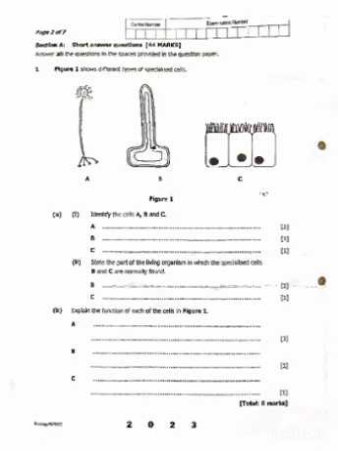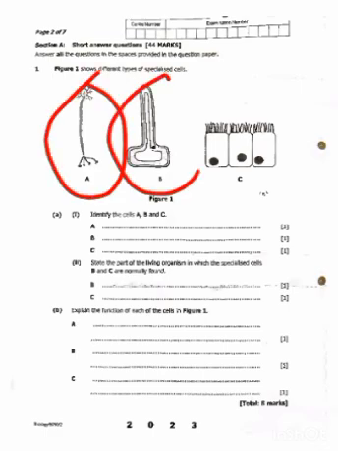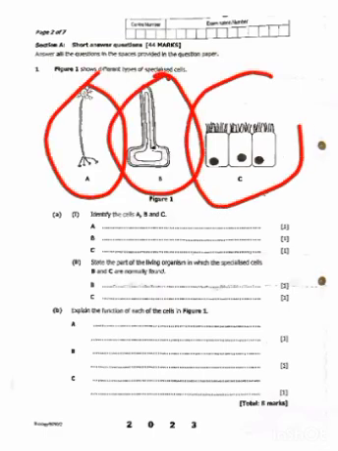Looking at the question, figure 1 shows different types of specialized cells. We have the first cell, which we are seeing as cell A, the second, which is cell B, and the last one, which is cell C. These three cells, we need to know and also be able to identify them.